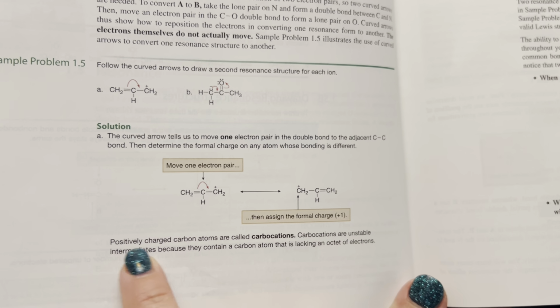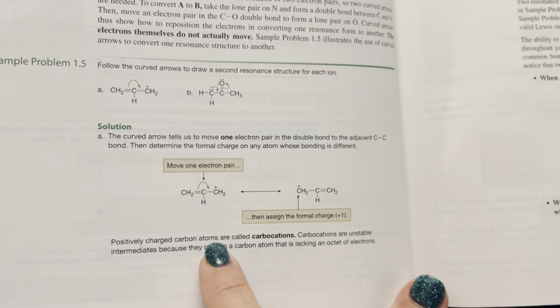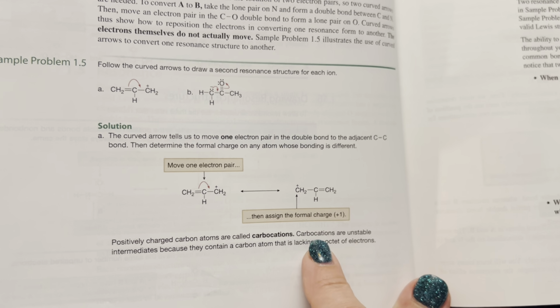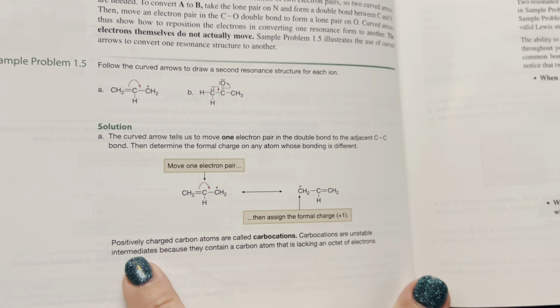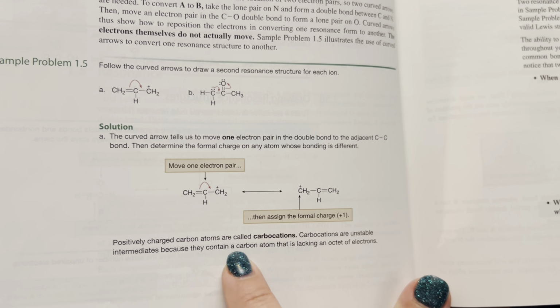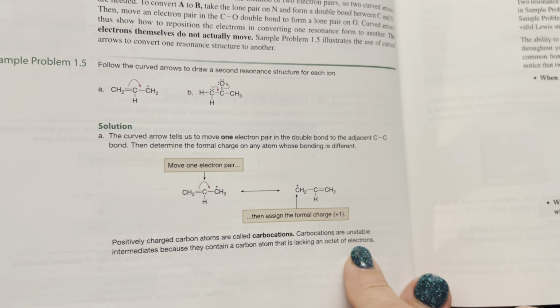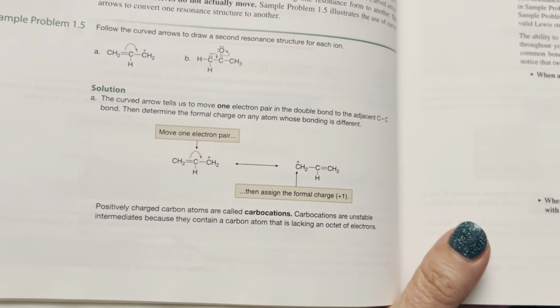And looky here. Positively charged carbon atoms are called carbocations. Carbocations are unstable intermediates because they contain a carbon atom that is lacking an octet of electrons.